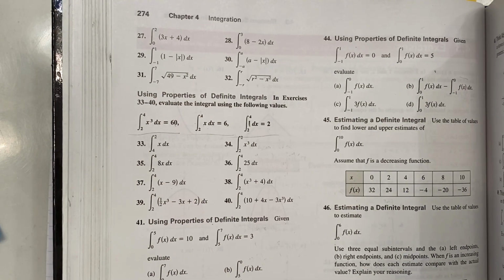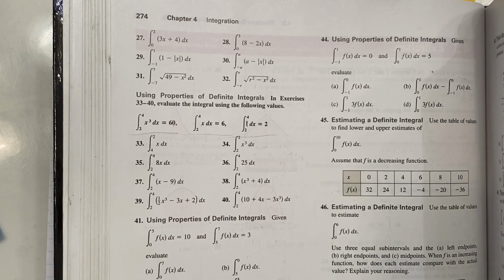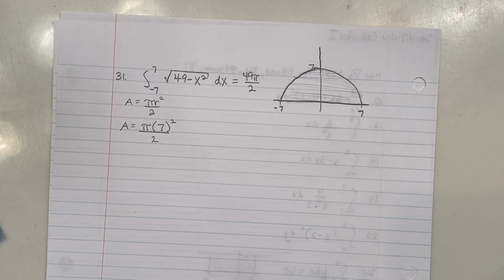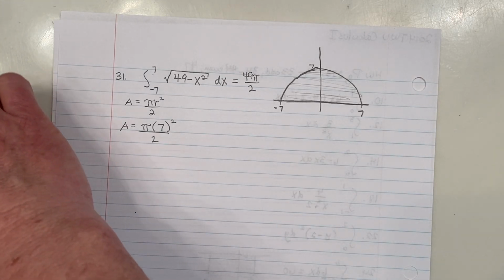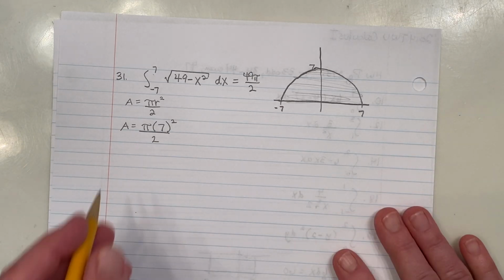So you watched a video about what's allowed, what's not allowed, what you can do, what you can't do with definite integrals. Okay. So I won't be writing down that given information. I'll just write down the problem, and then you can refer to the given information. Okay, we're going to do number 37.